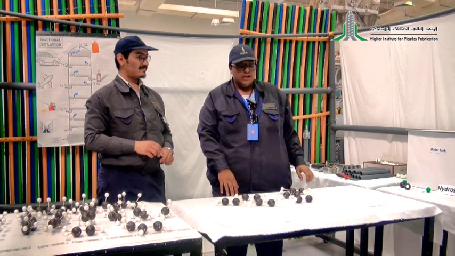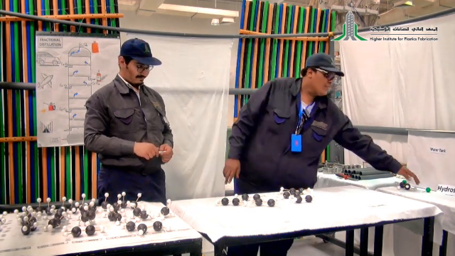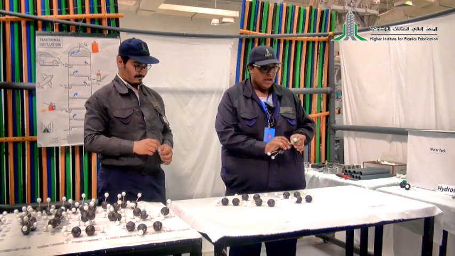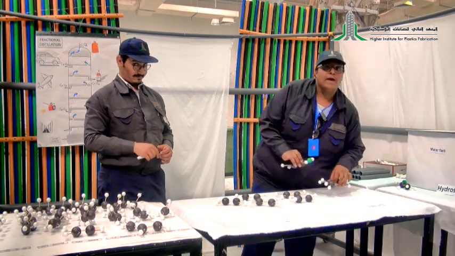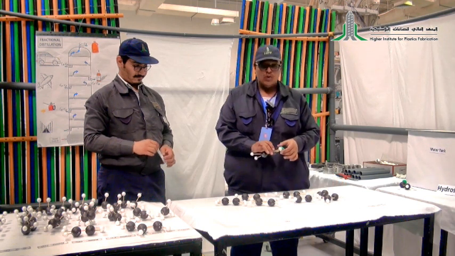So here we have the monomers of ethylene. By adding this catalyst here, one free radical will form.